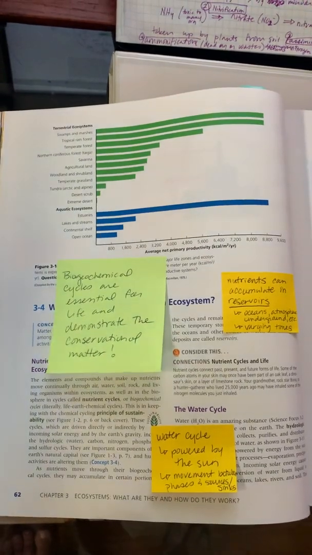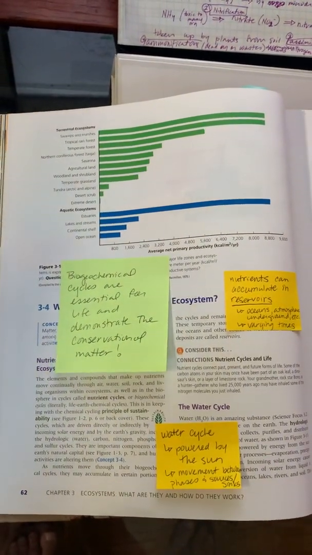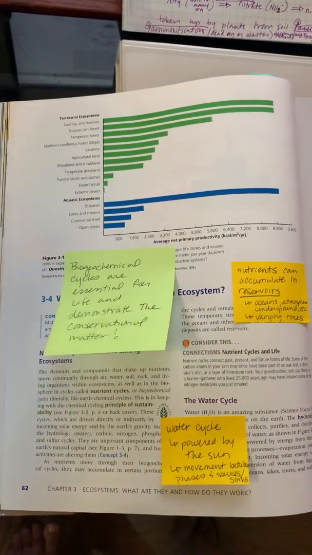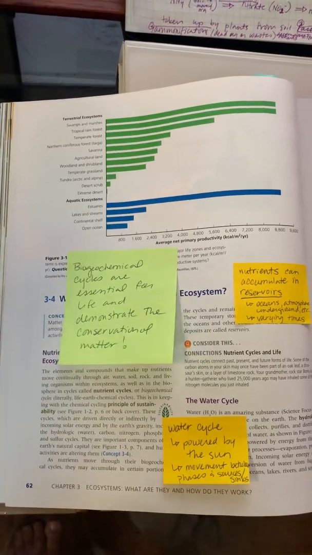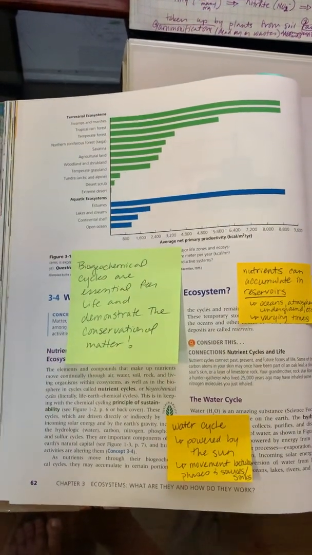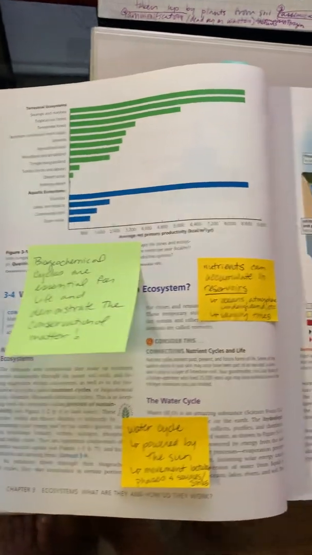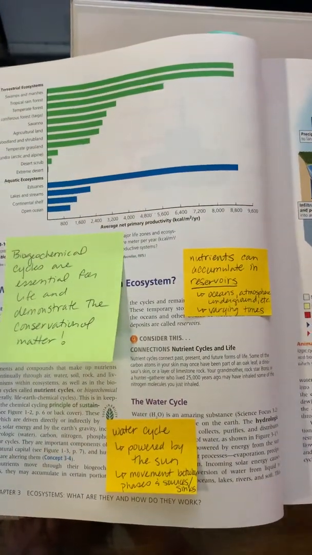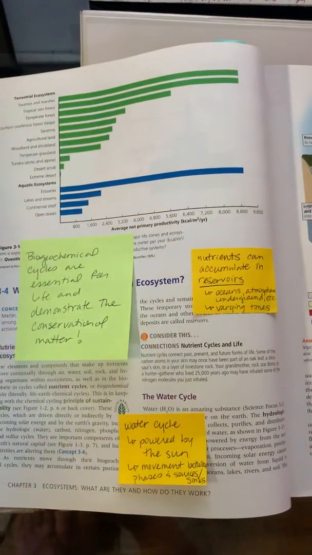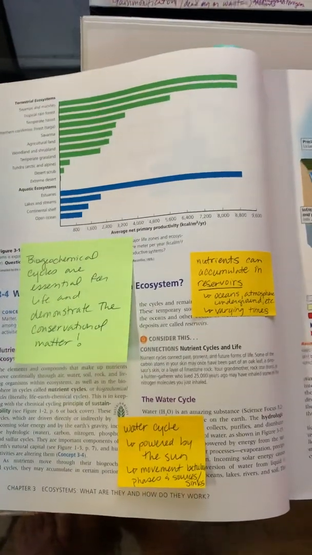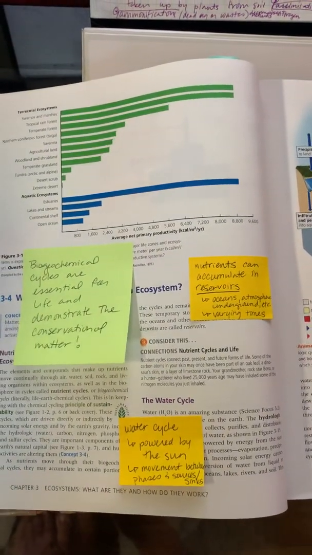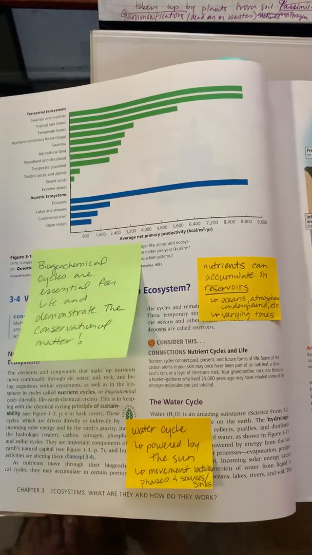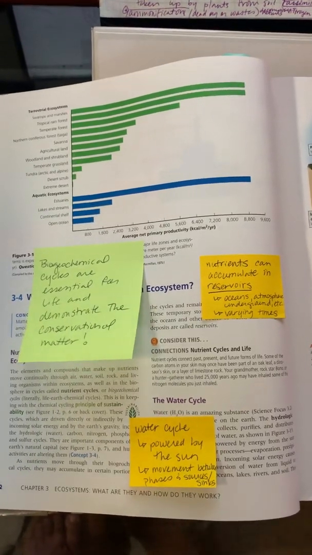And these nutrients can stay in these reservoirs for various periods of time. So sometimes it can be millions of years or hundreds of millions of years. Sometimes it can be a very brief period of time. So the first cycle is the water cycle. Remember that the water cycle is one that is definitely powered by solar energy. It focuses and centers around three processes, which are evaporation, precipitation, and transpiration.